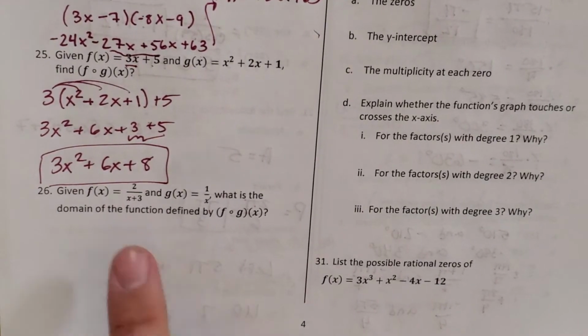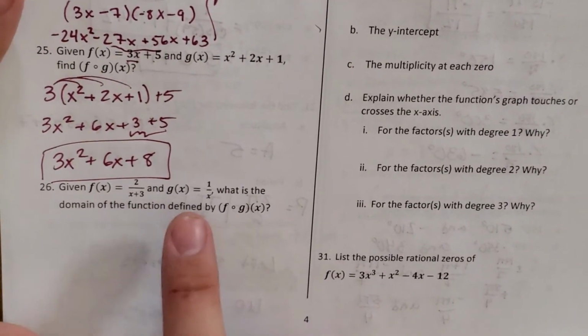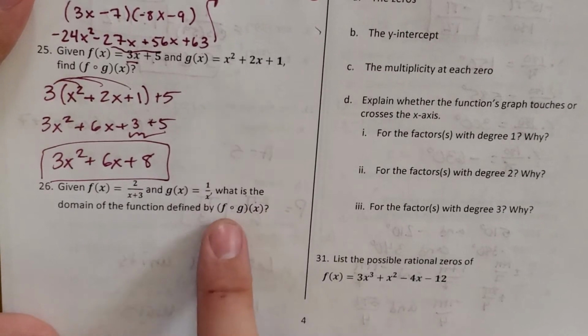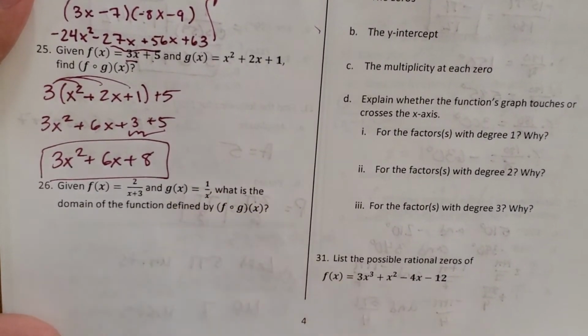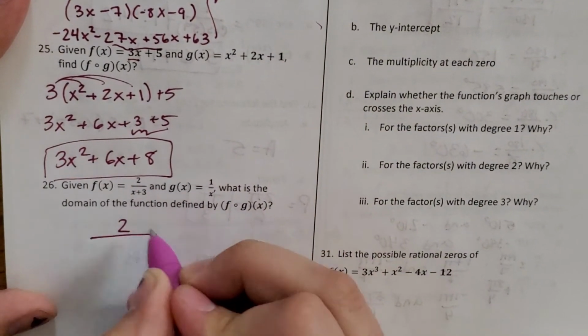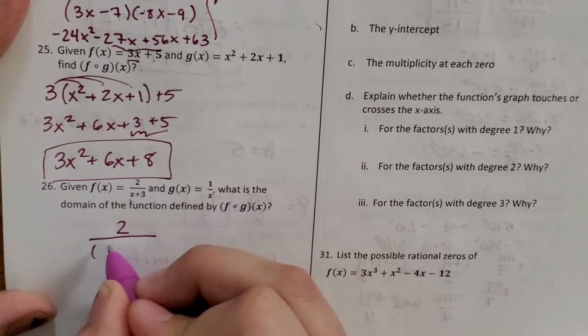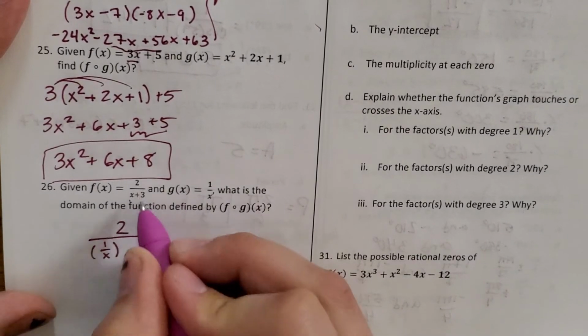This one says take f of x as 2 over x plus 3 and g of x as 1 over x, and then find f of g of x. So again, x into g is 1 over x, and then g into f. So 2 over, where this x is, I'm going to put 1 over x instead, plus 3.